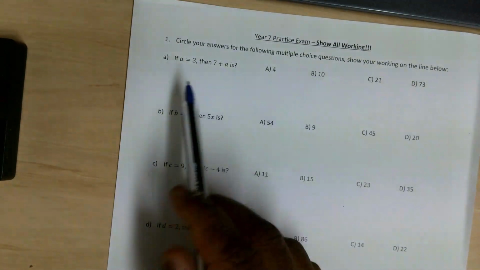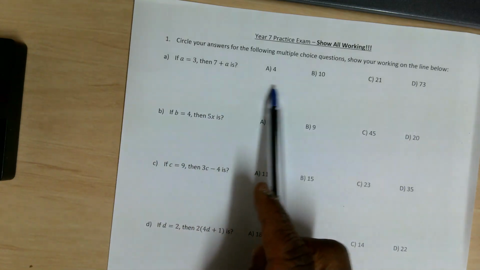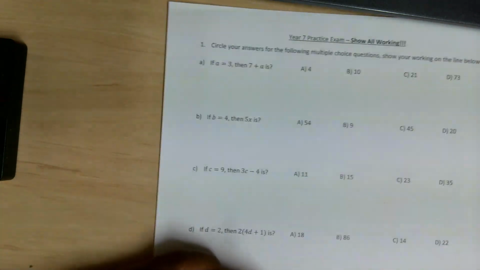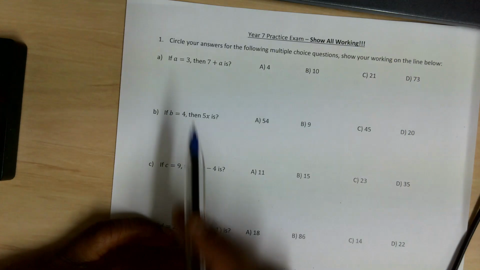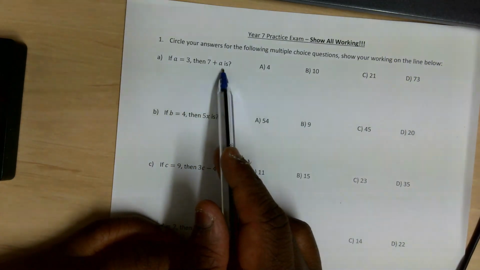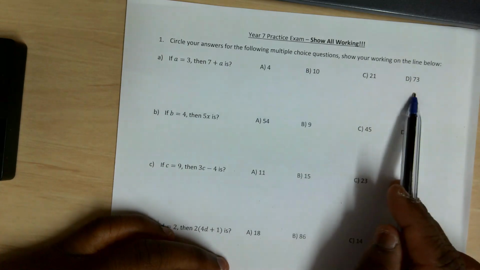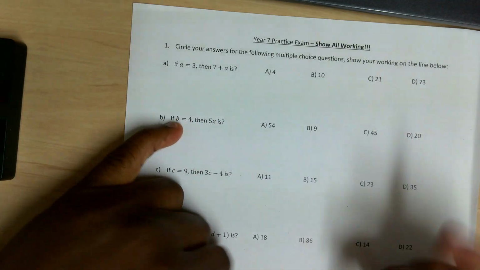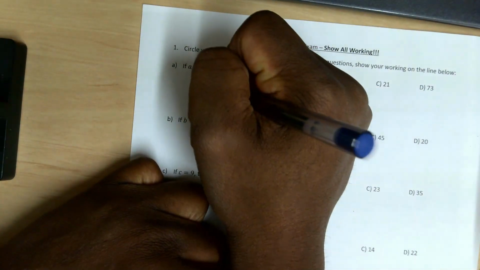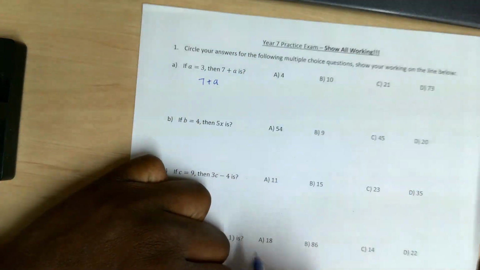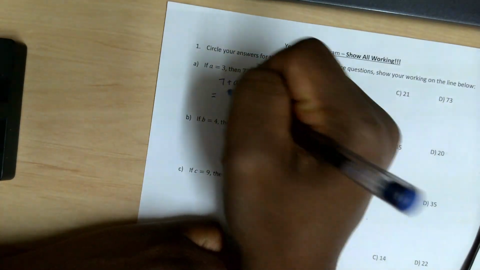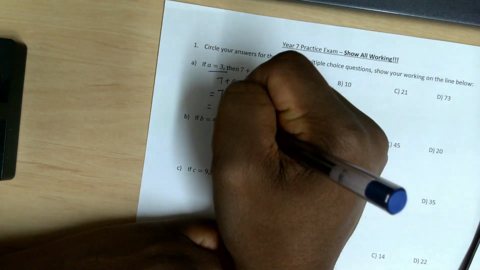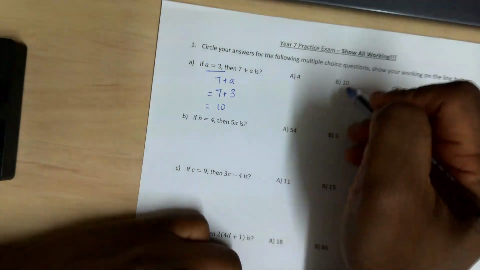Alright, so first one says, circle your answer for the following multiple choice questions, showing your working on the line below. So first question is, if a equals 3, then 7 plus a is which answer? First thing we need to know is we are doing a substitution here. We know that 7 plus a is the question, and for a, we are going to substitute a equals 3, which means the answer is 10. Our answer is B.